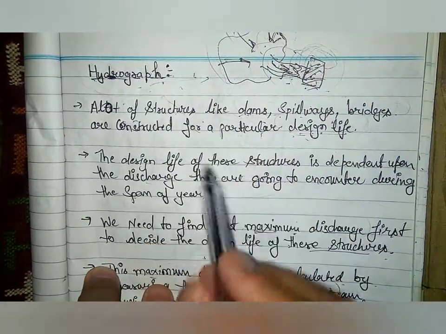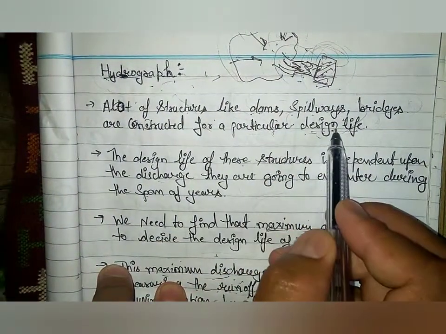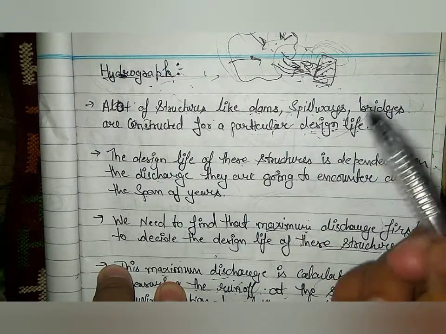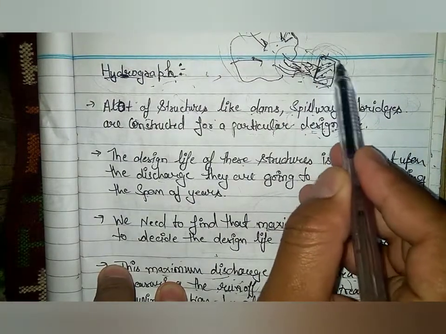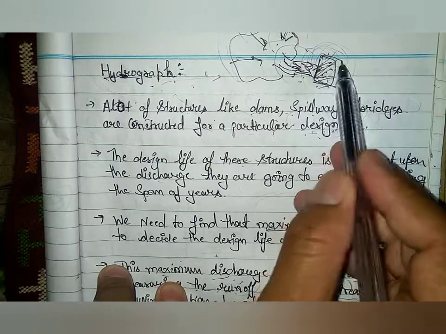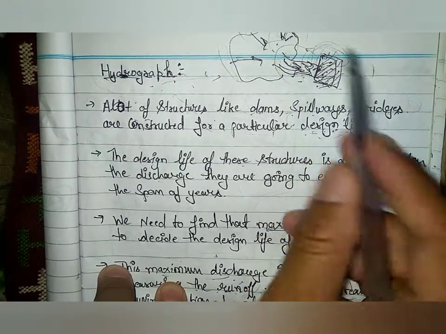So what is the design life? Design life is the time for which this structure is going to serve.